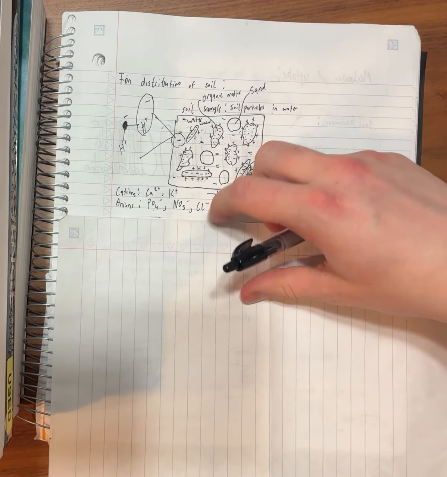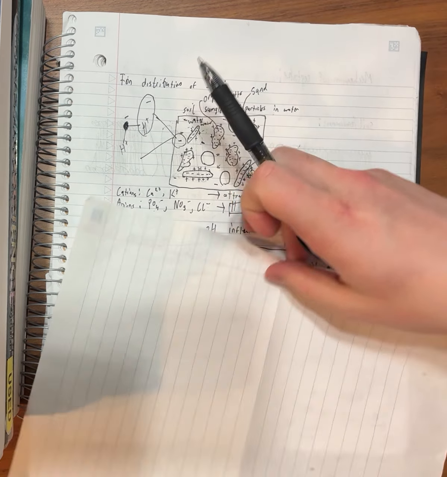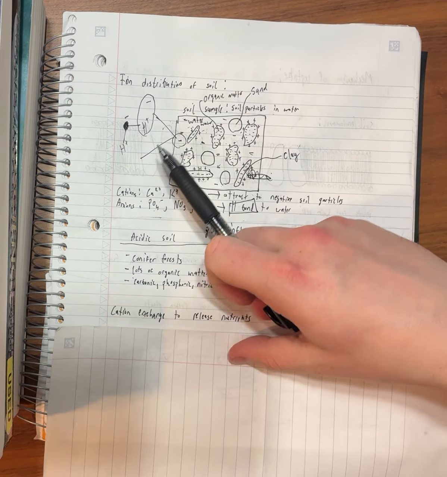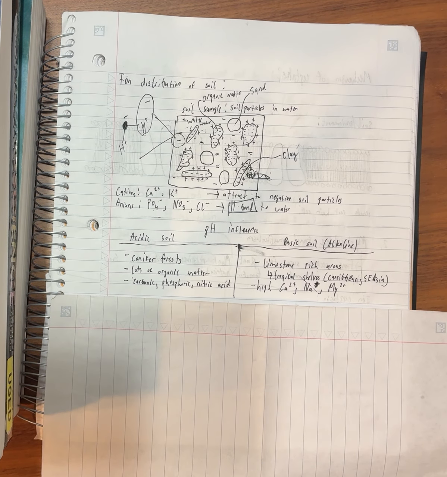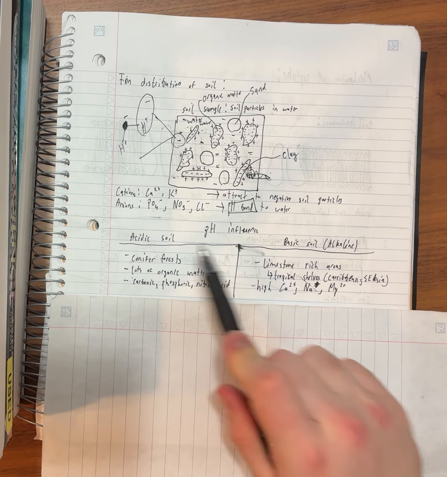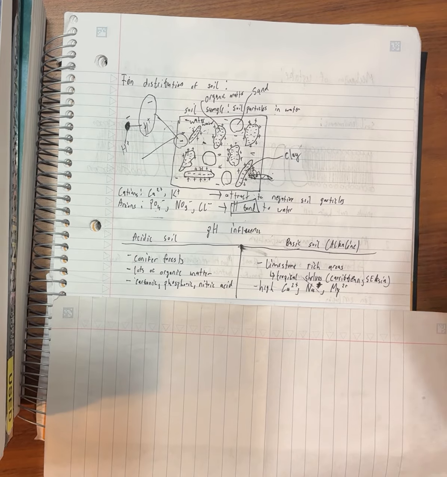So the next influence, we talked about ion distribution, and we'll get into absorption in a little bit. But the next thing that I need to talk about is going to be pH. So the pH scale is a measure of acidity. So you have 2 types of soils. You have acidic soil and you have alkaline soil. Alkaline is just another word for basic.